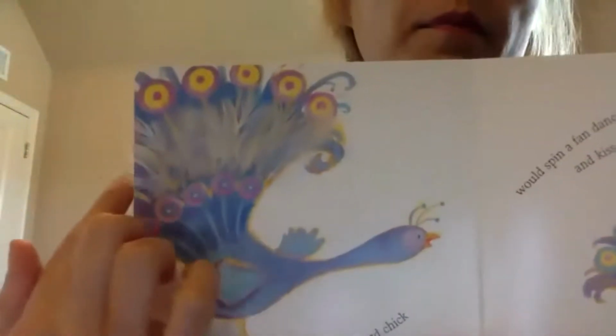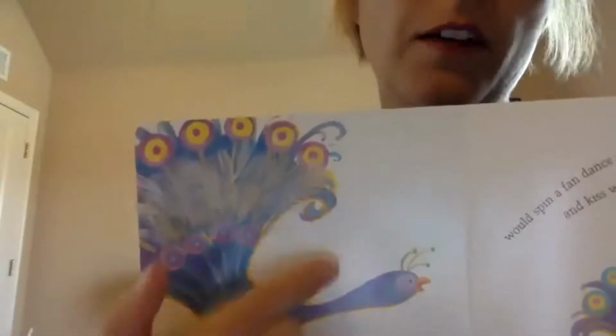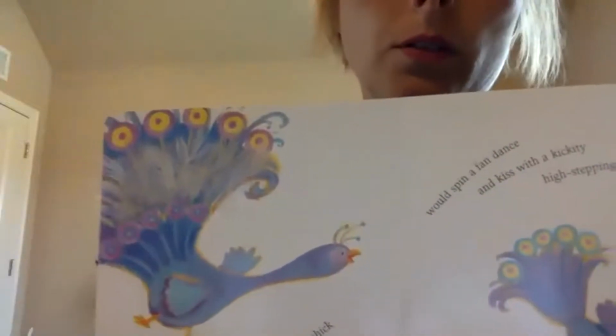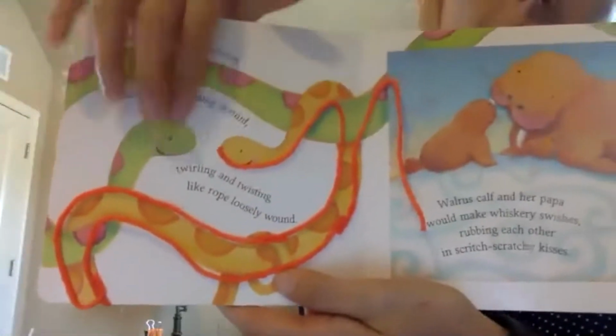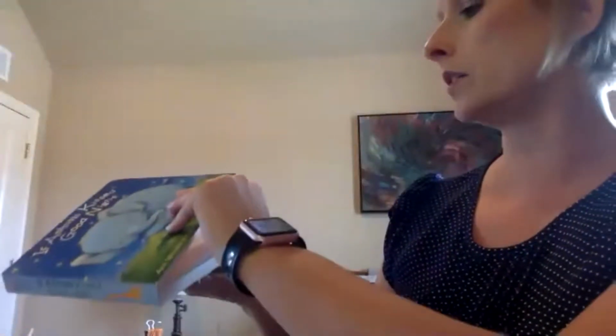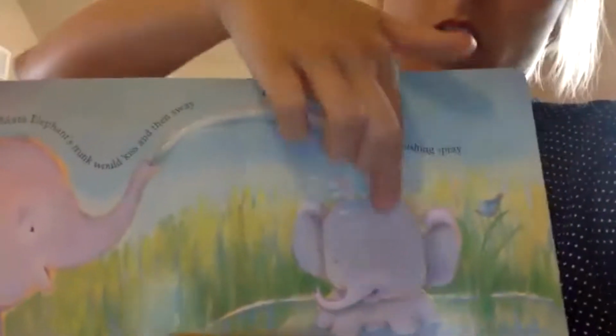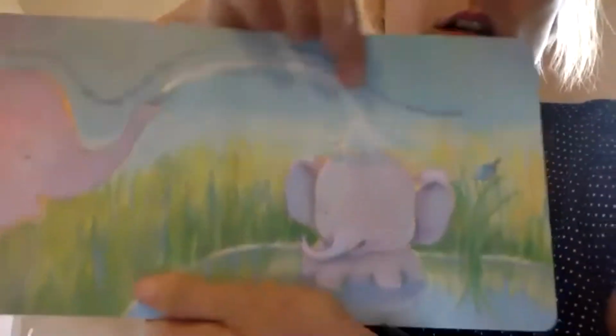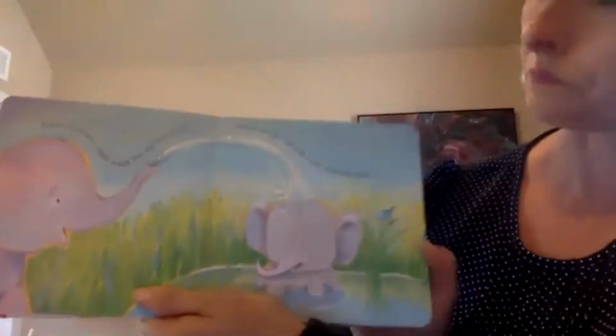And then these are kind of hard to see, but I got feathers out of a feather pillow that we have and stuck them to the book for the peacock feathers. And then I used Wikki Stix. They're one of my favorites to outline the snakes. And then I used hot glue for the elephant's water, which is hard to see because it's clear, but I used hot glue for the elephants. So it's a really neat, easy way to adapt a book.